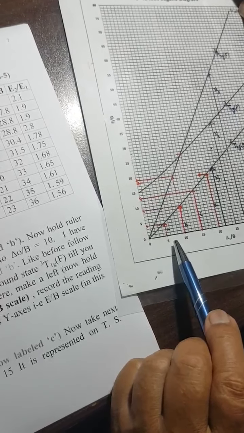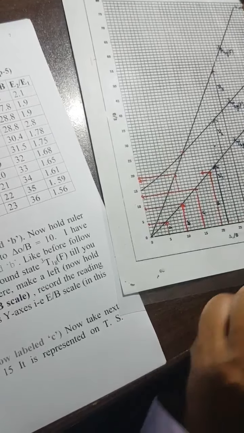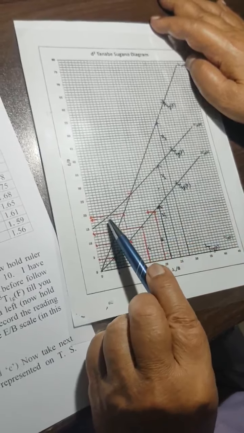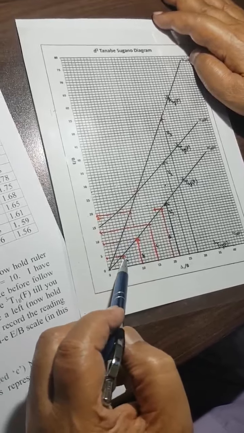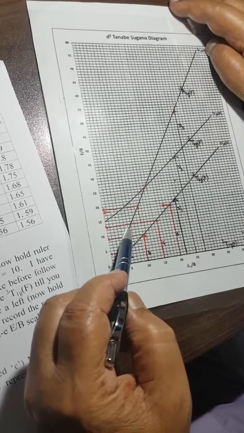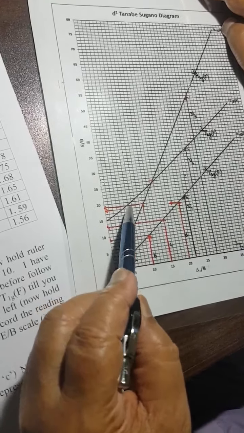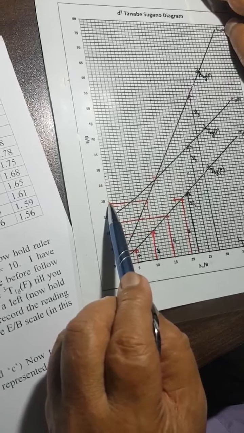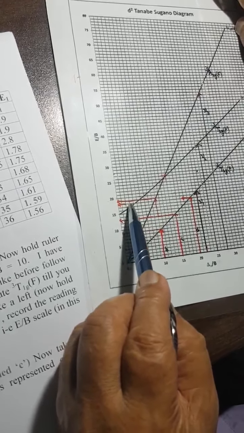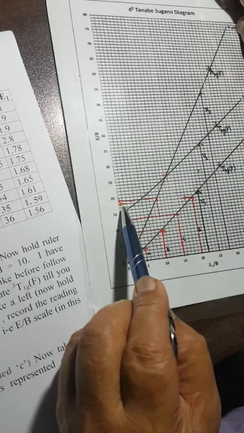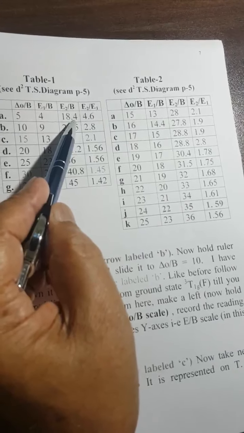This second excited state is this one, please. You lift it up like this, it touches it here, and you make a left, and you can see it comes here at 5, the lower red arrow, 18.4. I have marked it.